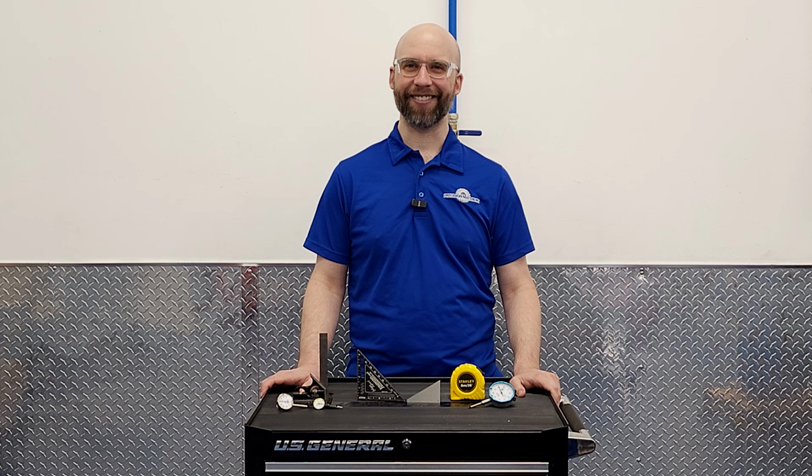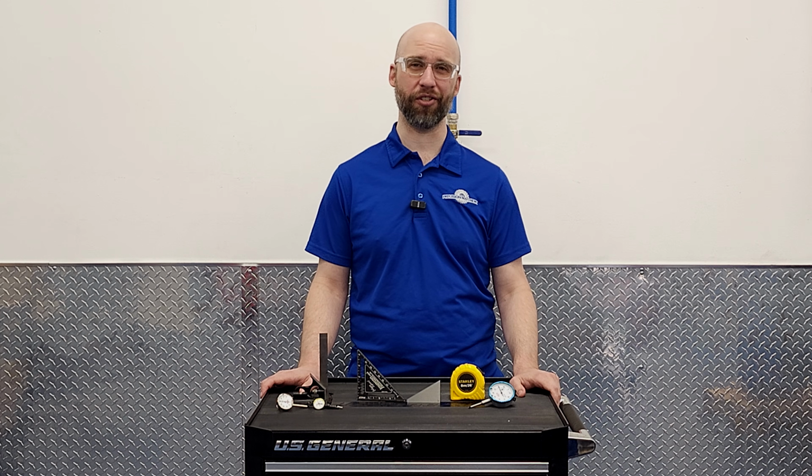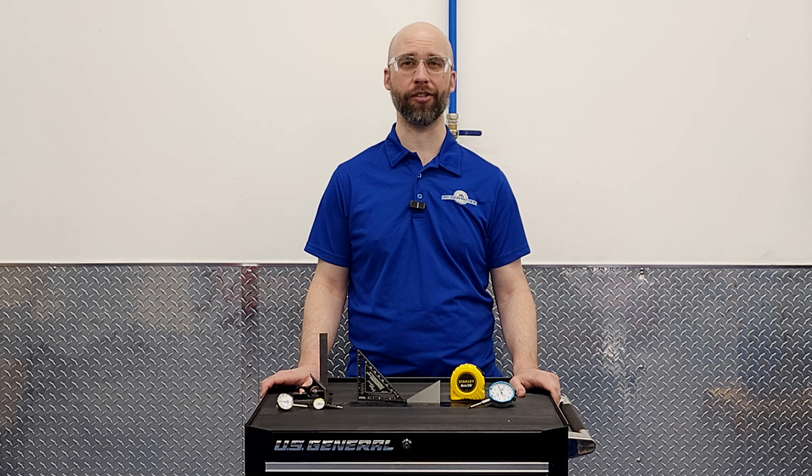So there you have it. A little consideration for what and how you're measuring goes a long way in the machine shop. And being aware of cosine error will let you measure and cut accurate dimensions.